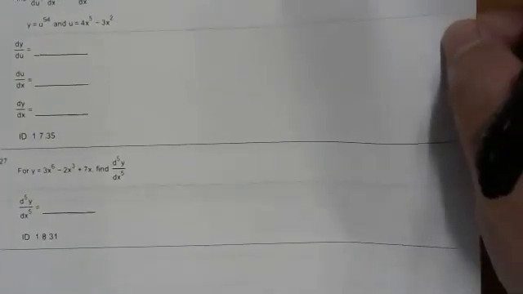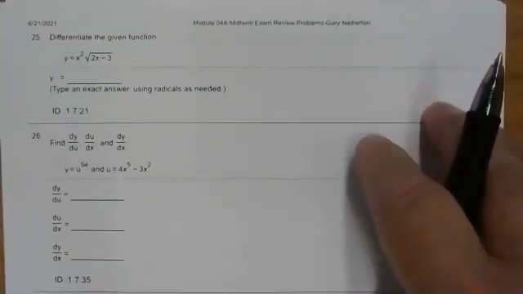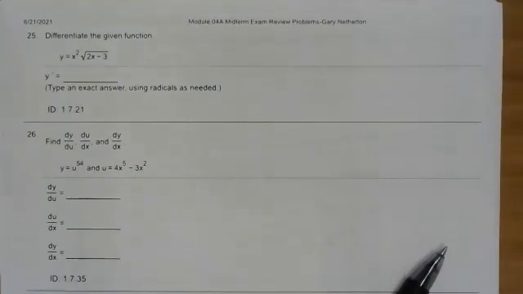So now, let's do a few more of these. Take another break. 25. Another equation where we're asked to take the derivative.